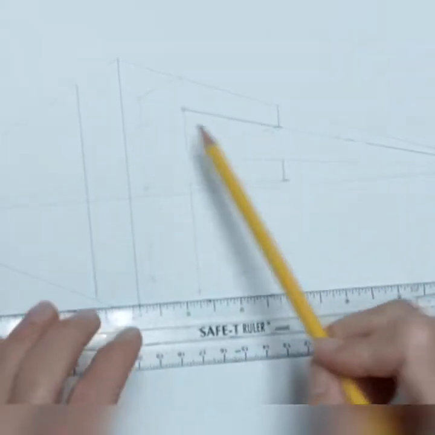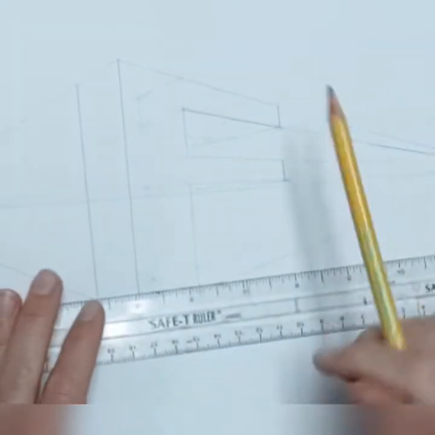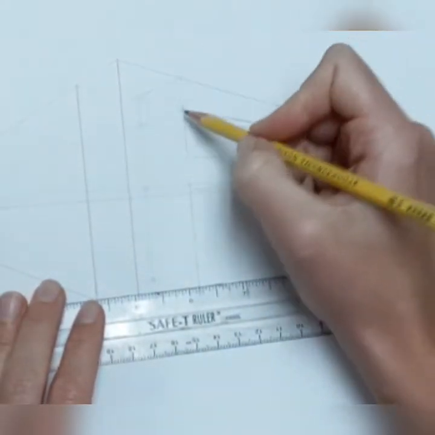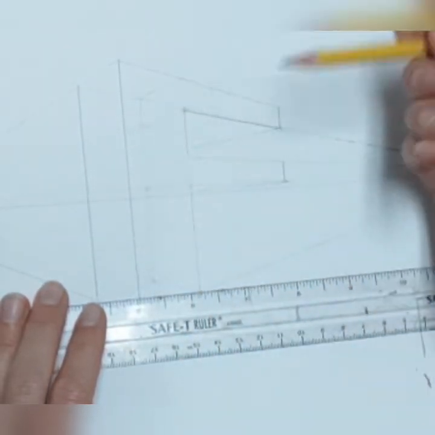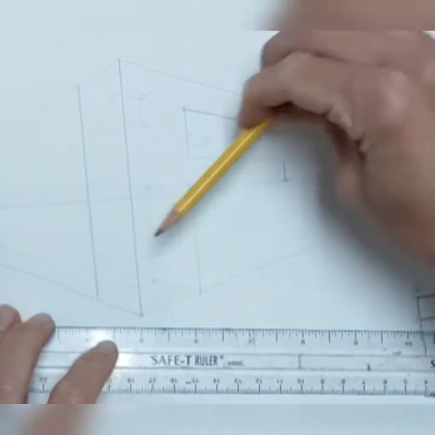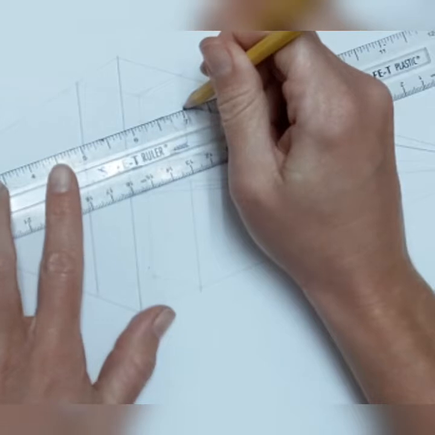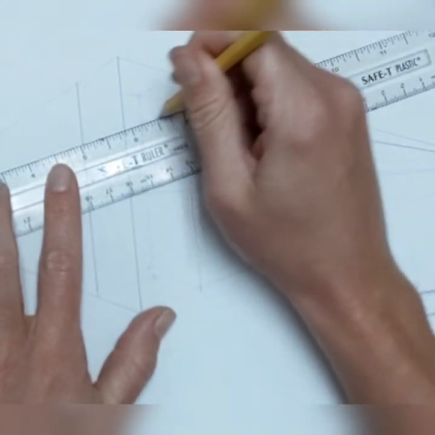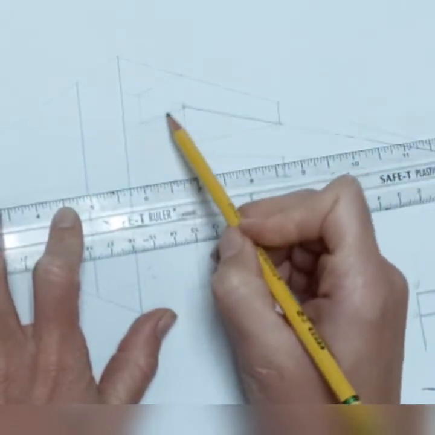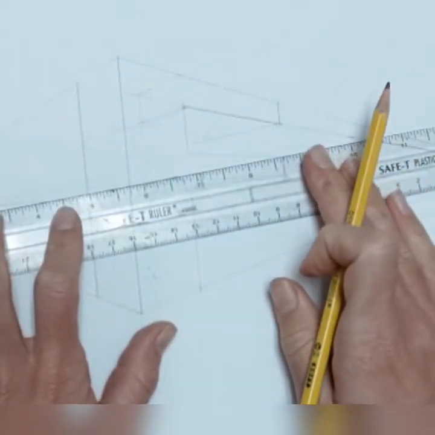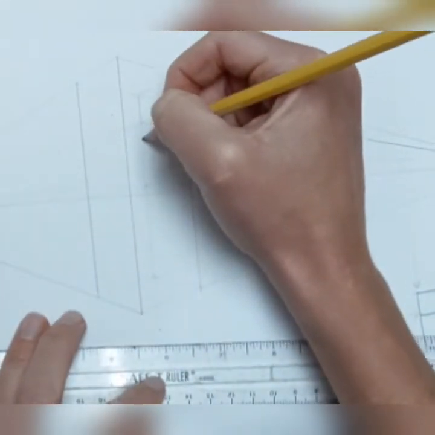All right, so to figure out where this needs to end, because right now it's just sort of floating there, it doesn't have an end point, I'm going to lightly figure out, if this were a transparent cube, how would it relate to this face that we can't see. So I'm just going to lightly connect this over here, and I'm not even going to go all the way, because I don't need to go all the way towards this vanishing point.